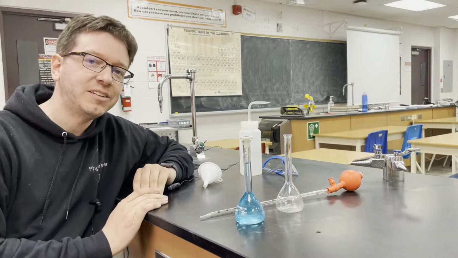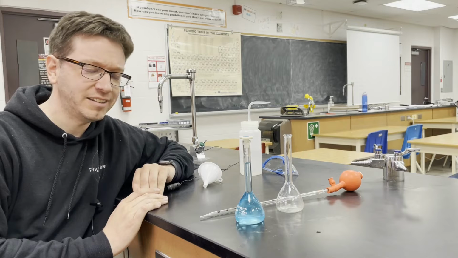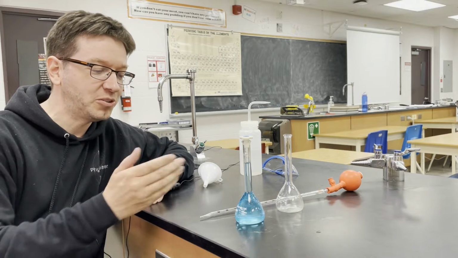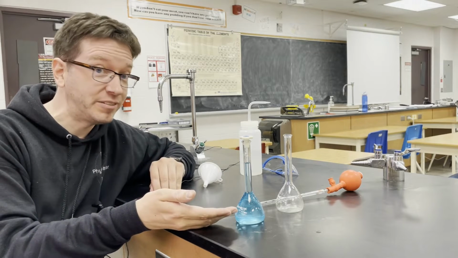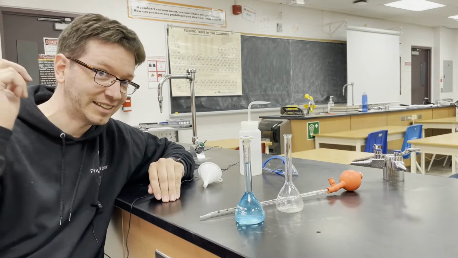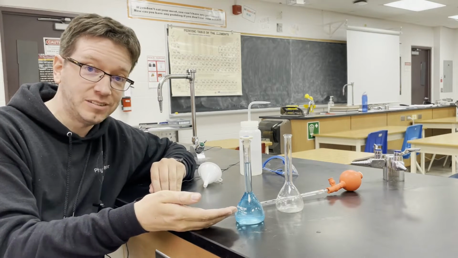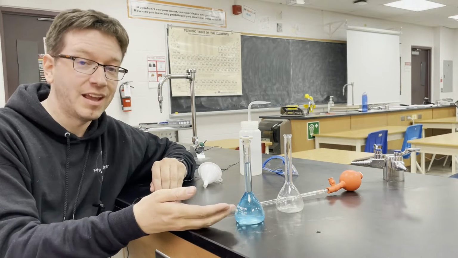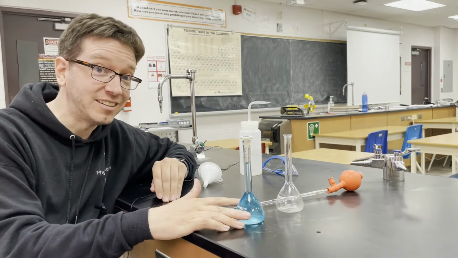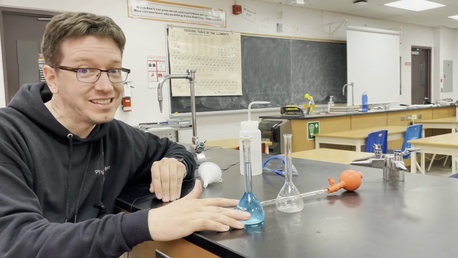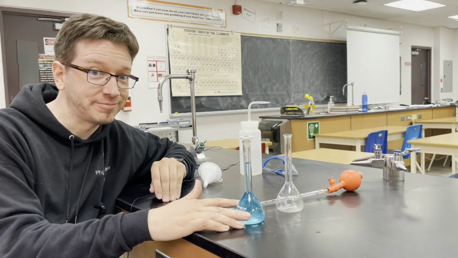Now this is a lab that I do with my grade 11 chemistry class, and it's a good skill. We are going to take this solution that we made in the previous lab. If you want to see that, the link's here, where we created a 0.1 molar solution of copper 2 sulfate. Today's lab is we're going to dilute the solution to a 0.02 molar solution.